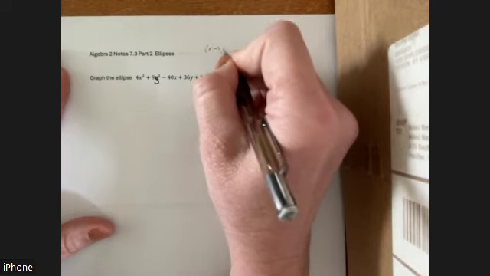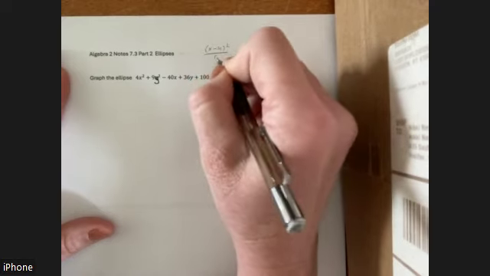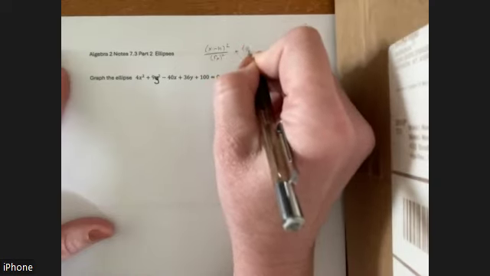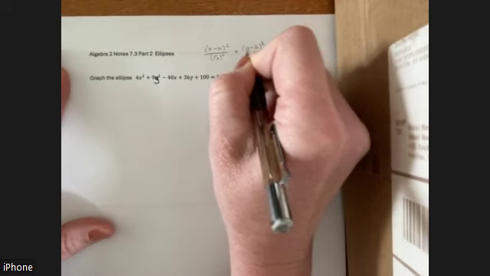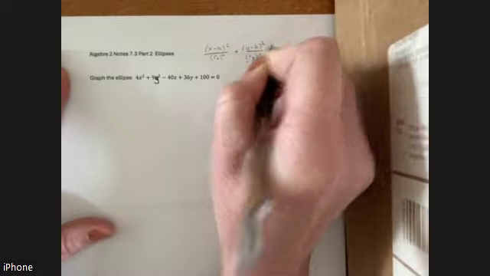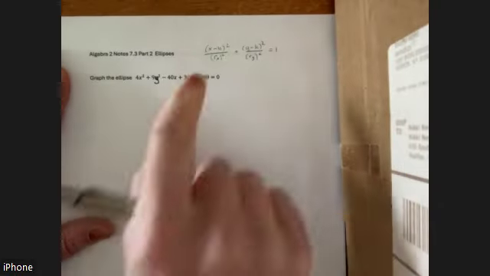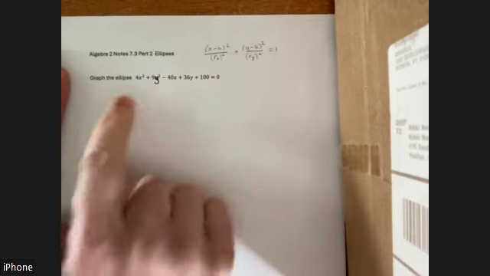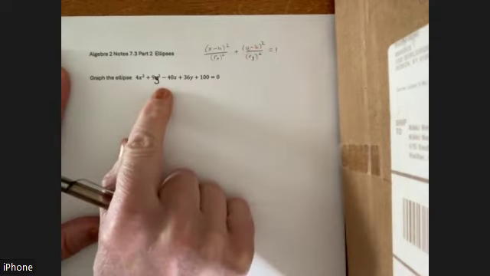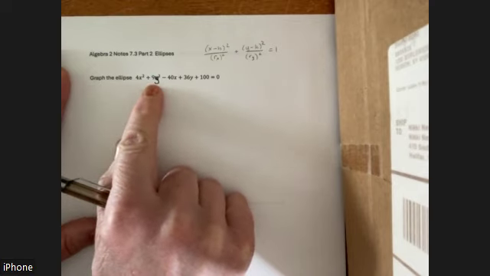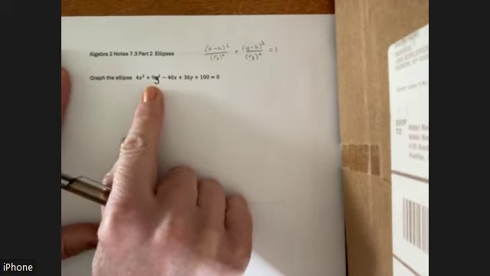(x minus h) squared all over r sub x squared plus (y minus k) squared all over r sub y squared equals 1. So the first thing I want you to notice is that's a perfect square and that's a perfect square. So it would probably be a good idea to write my x's as a perfect square and my y's as a perfect square. So we're going to do completing the square, which we've recently done on circles, so this should be really familiar.